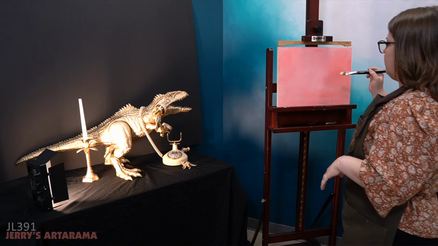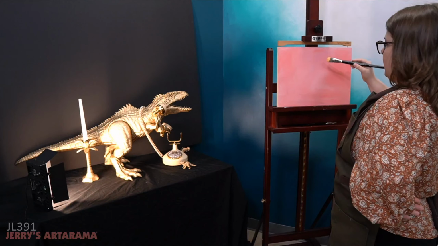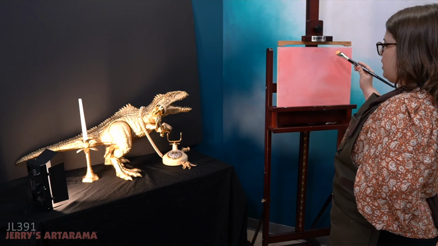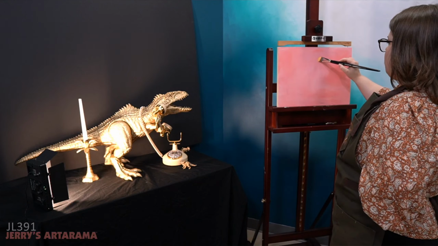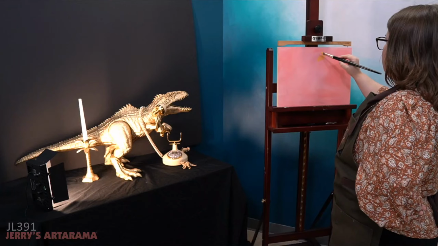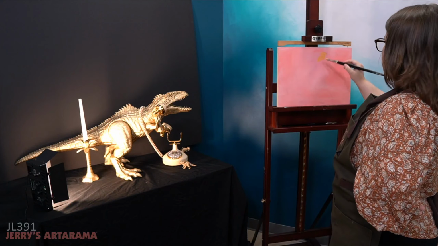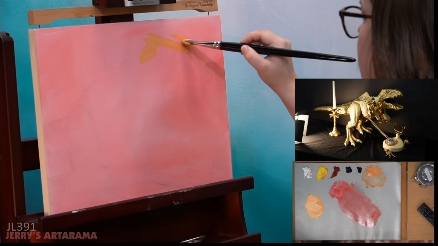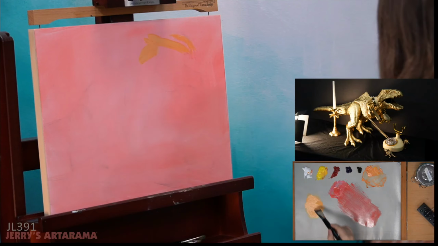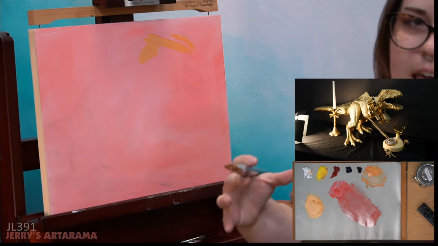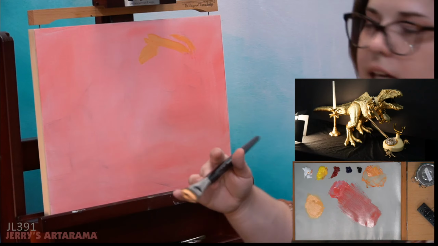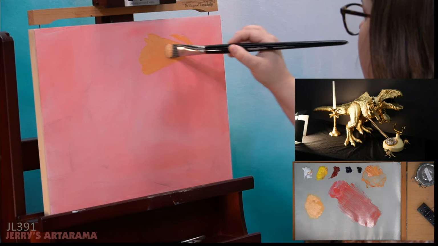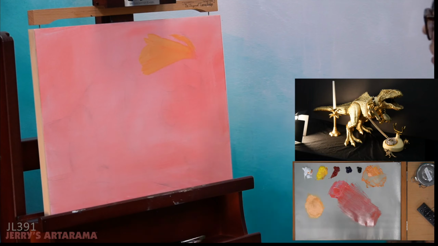And I'm going to start blocking out what I see. So I know I want my head to be right around here. And I'm just going to start laying down shapes. I'm not going to do the other side because that's darker, but I can kind of mark it. I'm just planning everything right now. I can always adjust as I go. There's her head, or his.